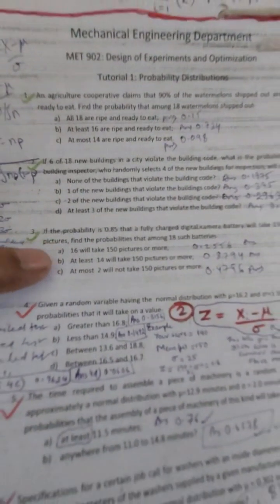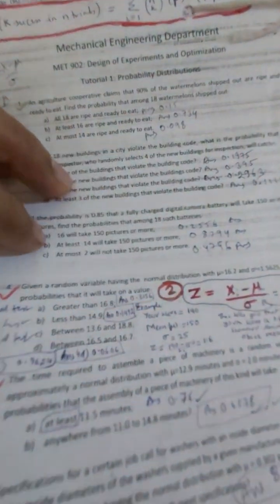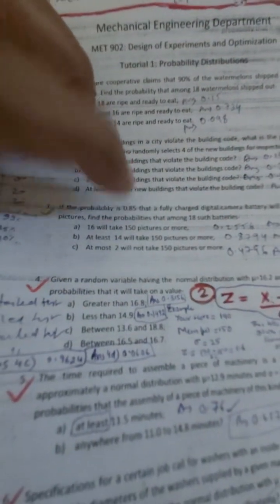Now question 3 of the assignment says the probability is 0.85 that a fully charged digital camera battery will take 150 or more photos. Find the probability that among 14 such batteries these things will happen. So 0.85 is the probability that the camera takes 150 photos. So 150 photos you can ignore, it is just information. You use the probability of taking the required photo number, 0.85. Now the number of batteries n is equal to 18.